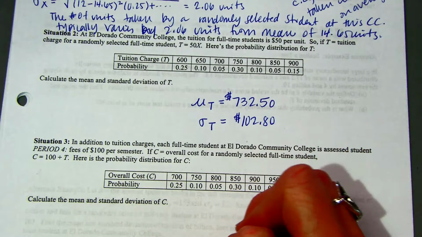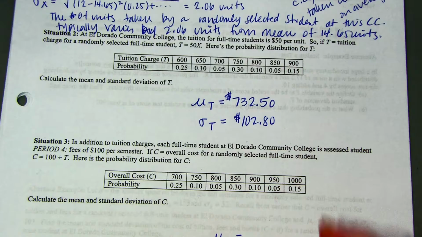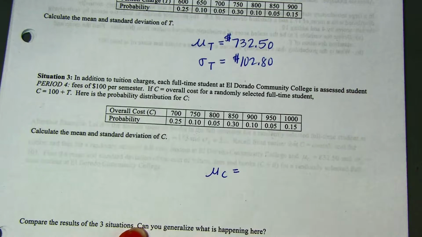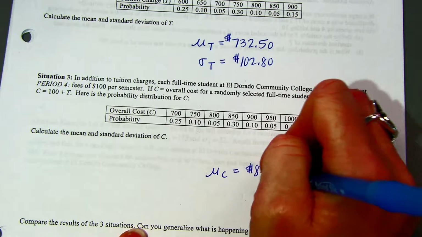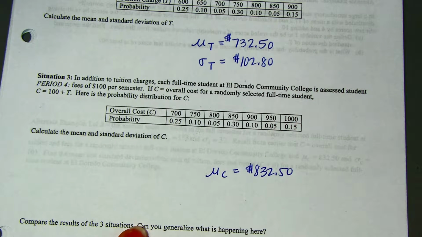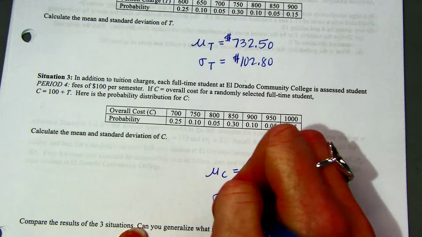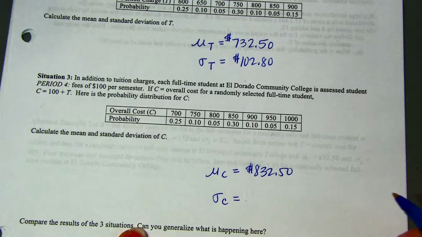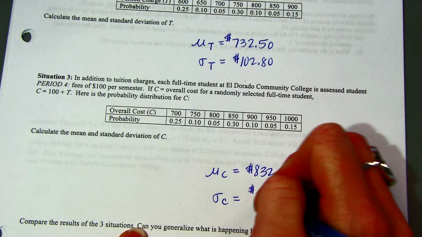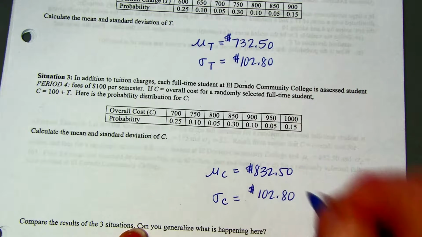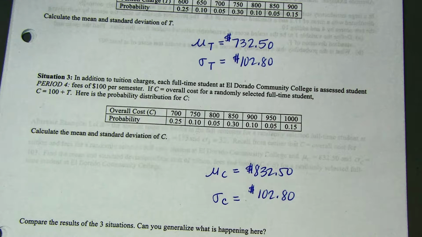So the mean of C, did anybody get that far? 832.5, also in dollars, since we're talking about cost. And the standard deviation of cost is 102.8.